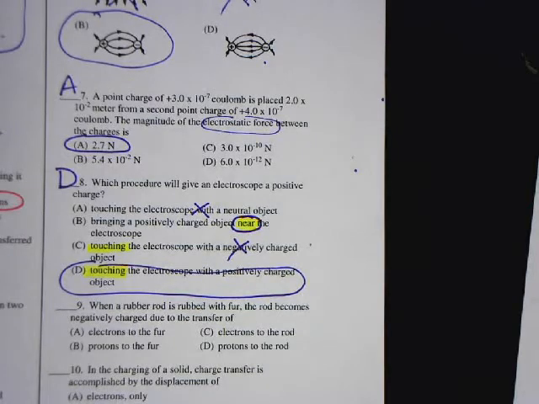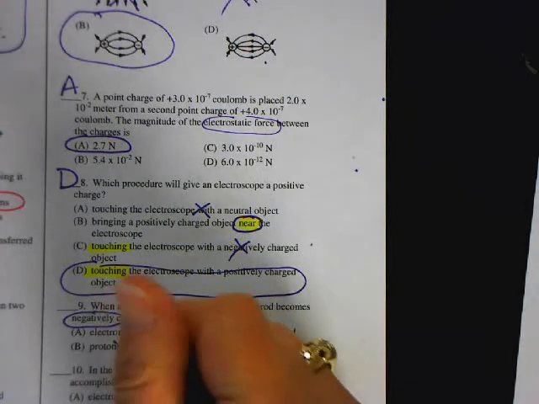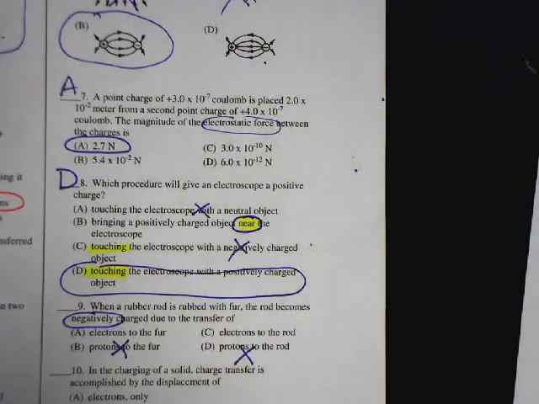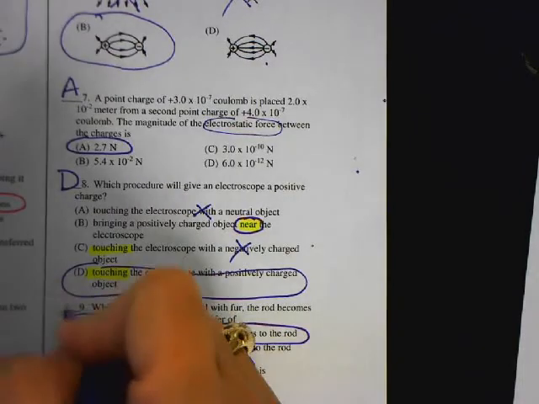Number 9. When a rubber rod is rubbed with fur, the rod becomes negative. You have a lot of stuff here. Oh, it's rubber. Oh, I'm using fur. The key here is that it says the rod becomes negative. There's only one thing that moves. So the answer here is going to be electrons to the rod.